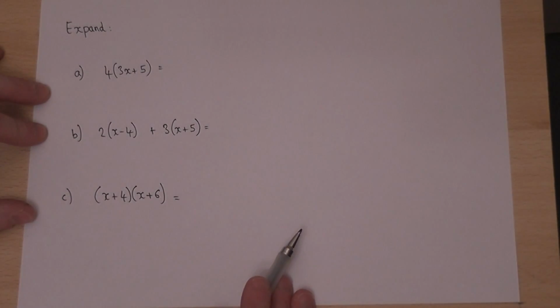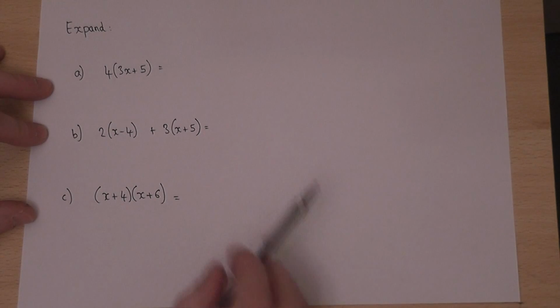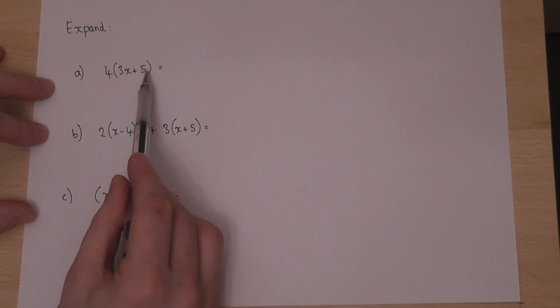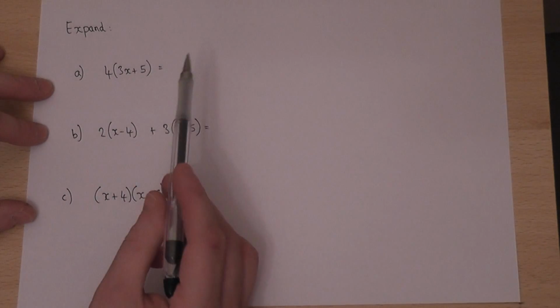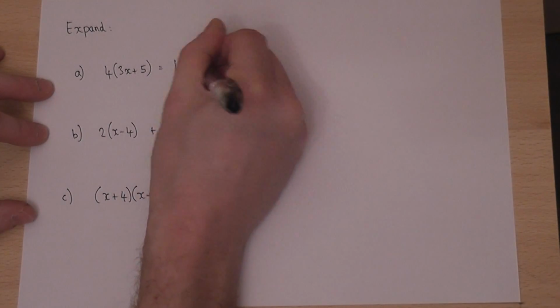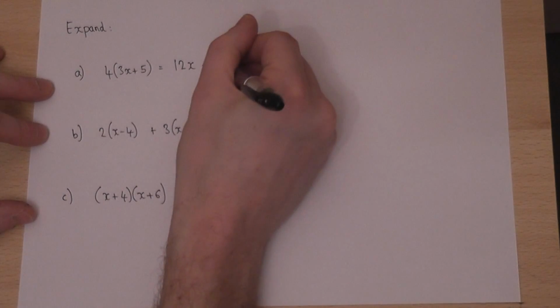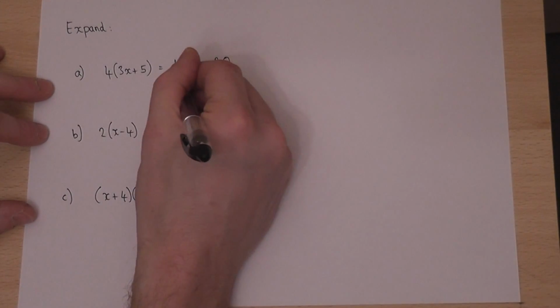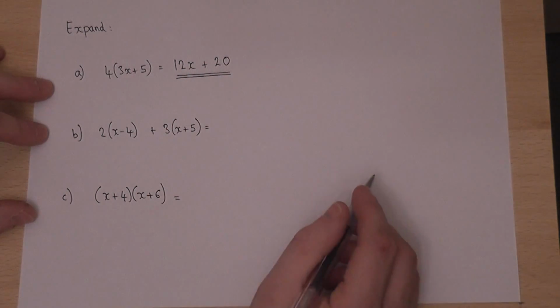This question reviews the 3 main types of expansion. The first one is a simple linear bracket, and for this we times the things in the bracket by the 4 which is outside. So 4 times 3x is 12x, and 4 times 5 is just 20. So the answer is 12x plus 20, and that's the final answer.